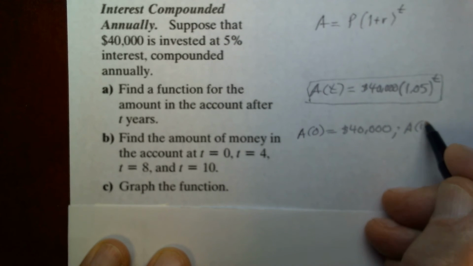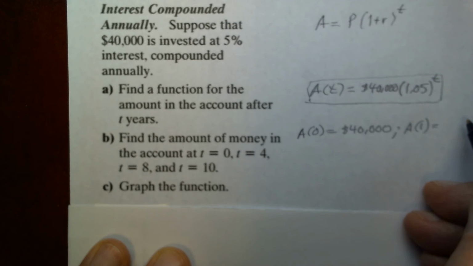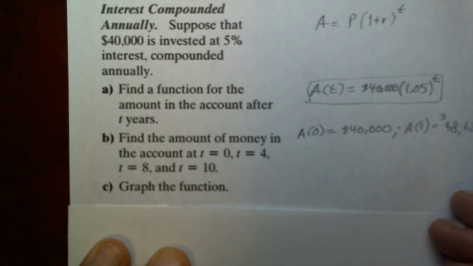A of 4 is equal to 40,000 times 1.05 to the 4th, and that's 48,620.25.